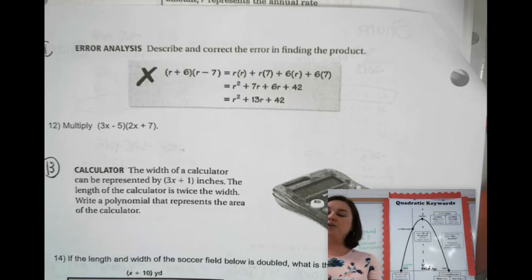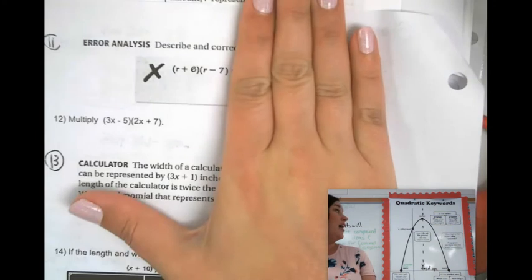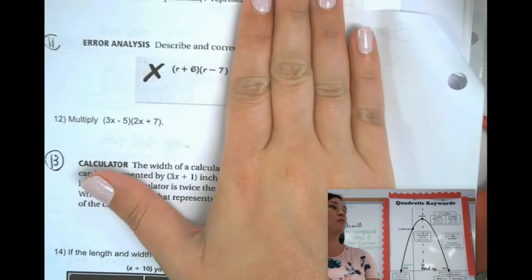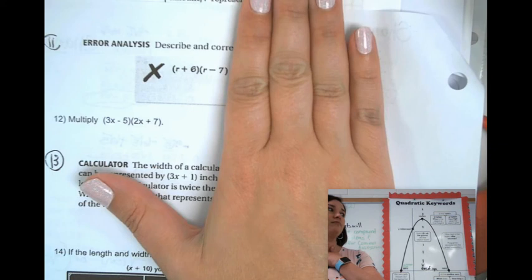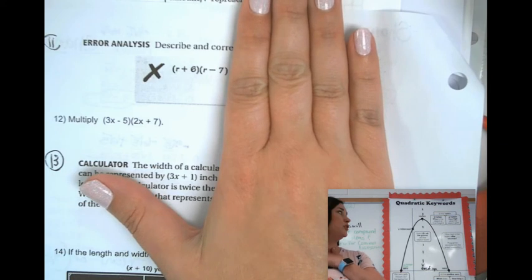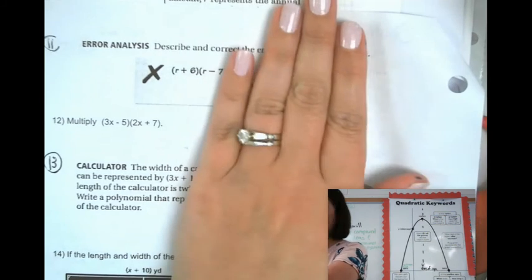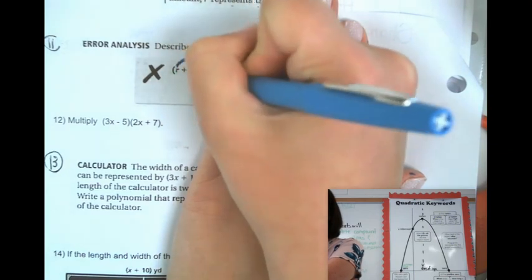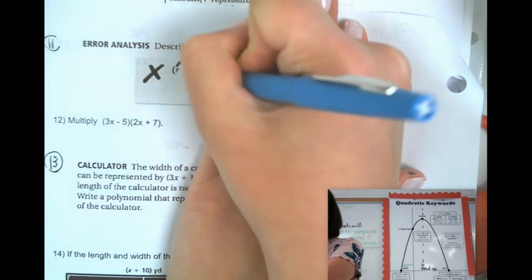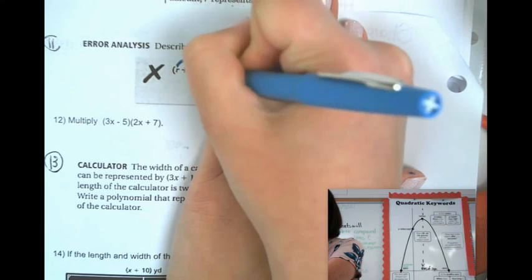All right, now I'm going to cover up the work they did. If I told you to multiply these two, what would you do if it was you doing it? Elena, what would you do? I would say R times R. So she's saying she would distribute that R. She'd do R times R, and then what? R times -7, and then 6 times R, and then 6 times -7.